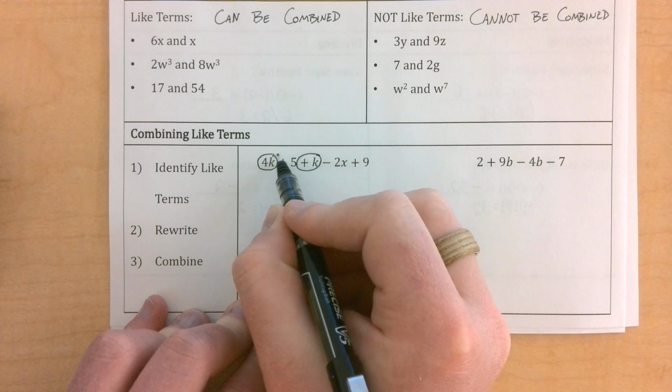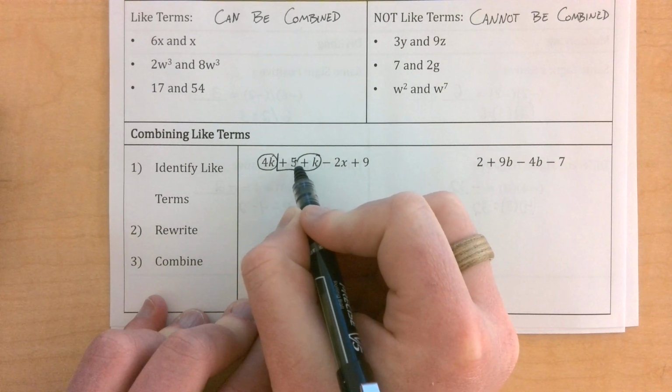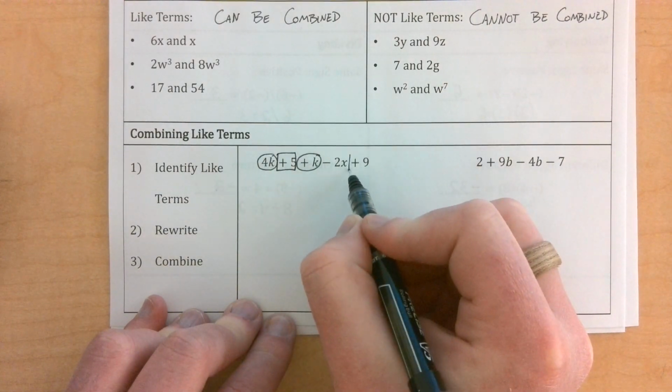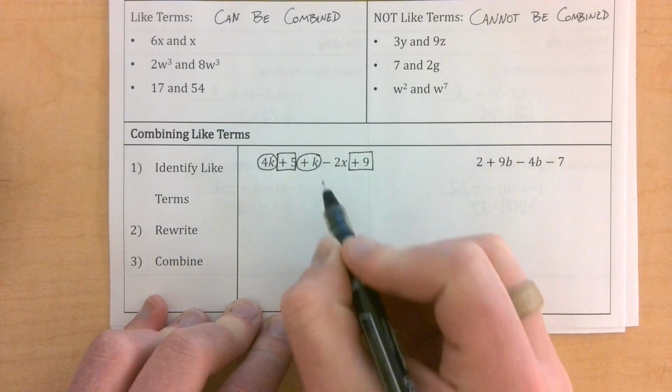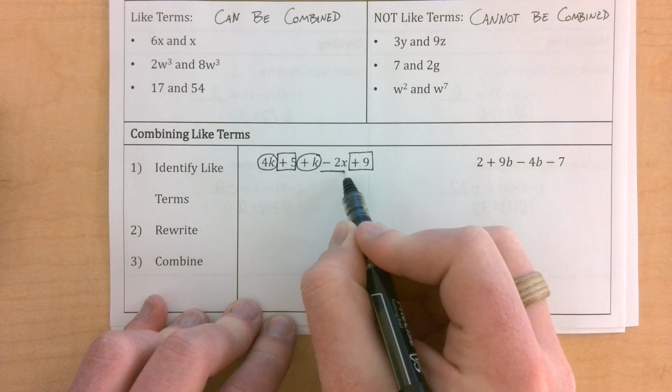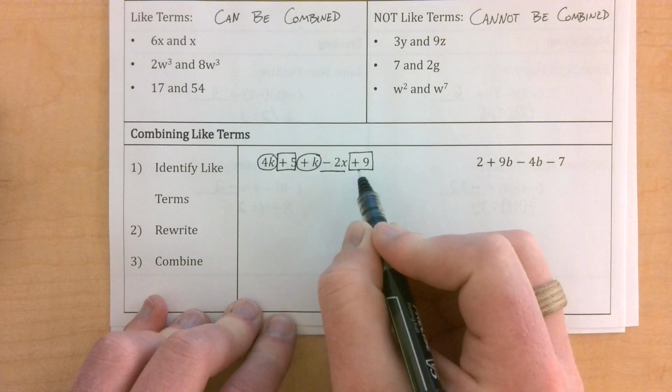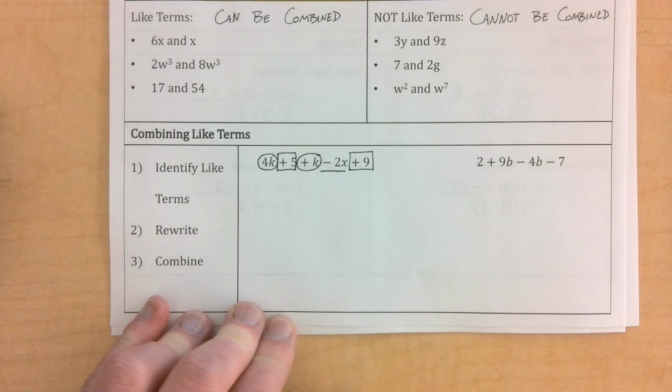I also see a couple constants. I see 5 and I see 9. Those are like terms. I can combine those. Lastly, I have minus 2x, which is kind of by itself. There's no other x's, so that one does not have any like terms.